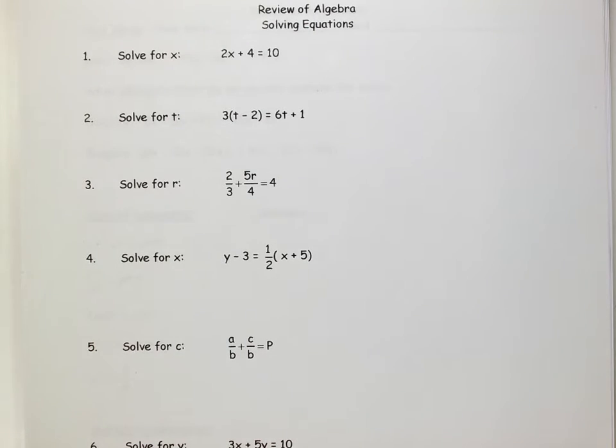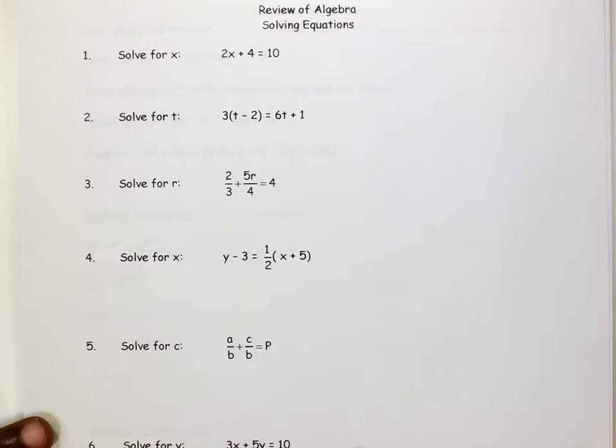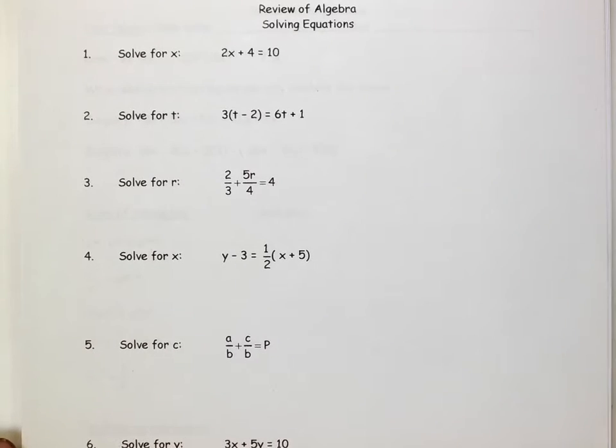So I just wanted to go through a few problems to get you to start thinking about math again. So we're going to do a little bit of a review of algebra and a review of polynomials. This first page, which is on your blackboard, is just different types of solving for equations. They're all Algebra 1 type problems. So I want to go through this just so you'll have solutions.